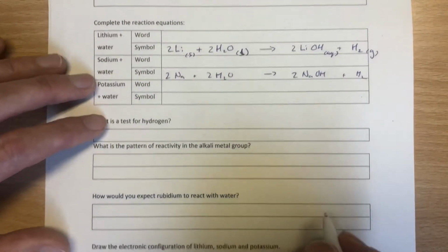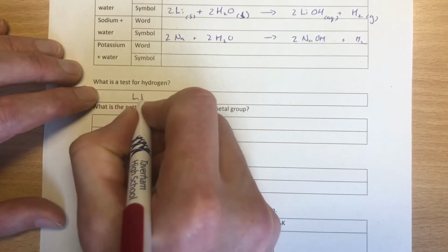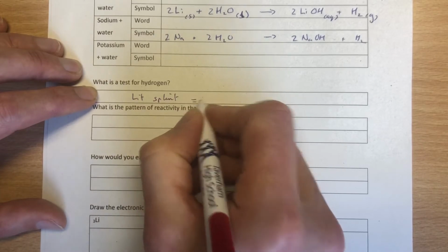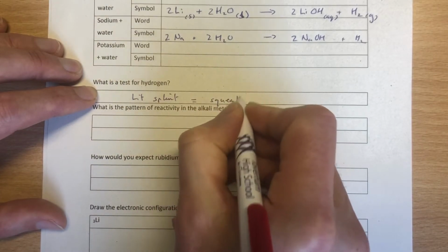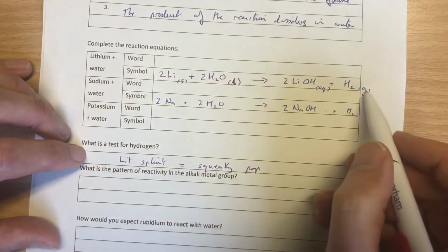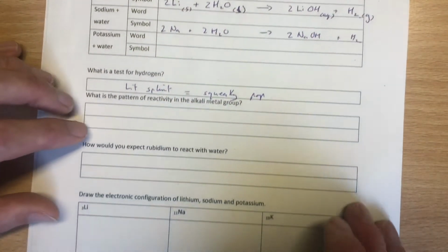All right. Test for hydrogen. We absolutely have to know that. Add a lit splint to the hydrogen and you get a squeaky pop. If you get a squeaky pop, you know the gas is hydrogen. So you can collect the hydrogen gas from this reaction, put a lit splint next to it, and if you get a squeaky pop, it proves it's hydrogen.